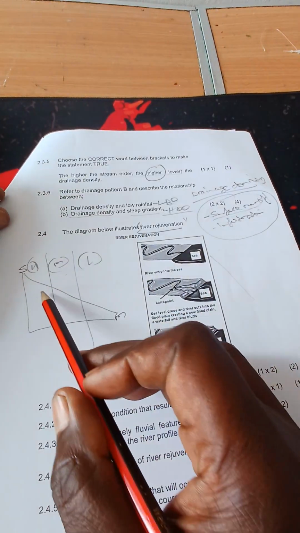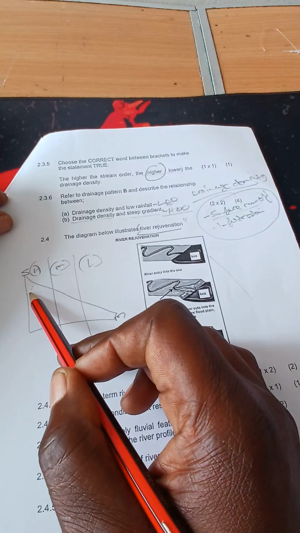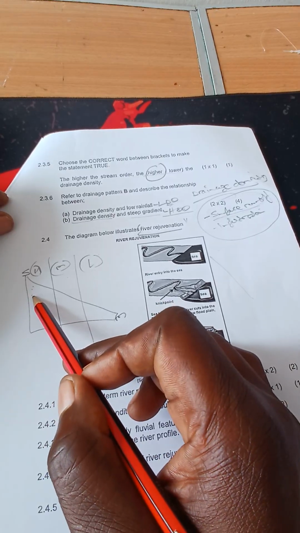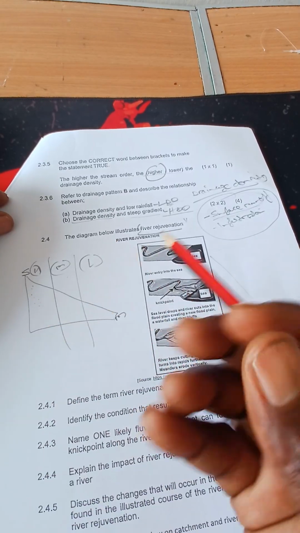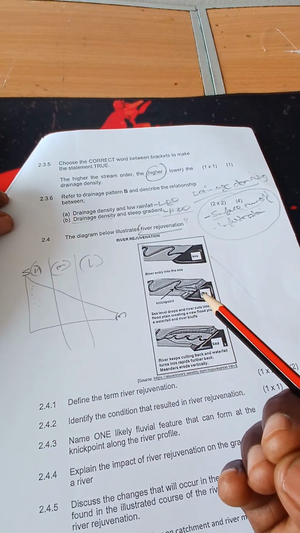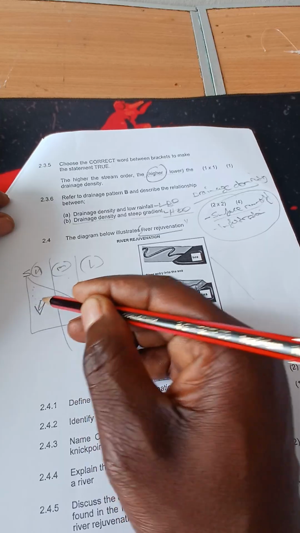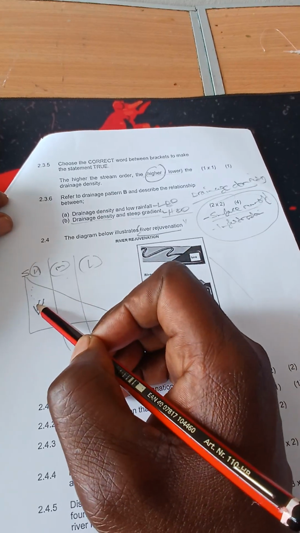It's steep, the river has got more energy and is flowing at a higher velocity, which means high speed of the moving water. When it's moving at high speed, that's what makes it more erosive. That causes downward erosion, which is vertical erosion that increases the depth of the river. That's why we have a V-shaped valley within the upper course.